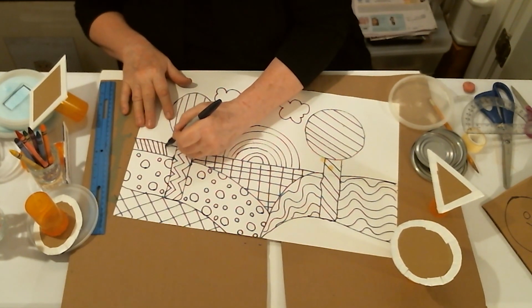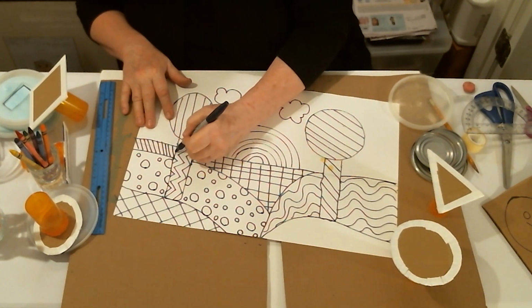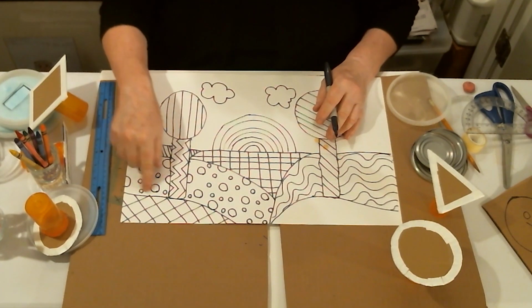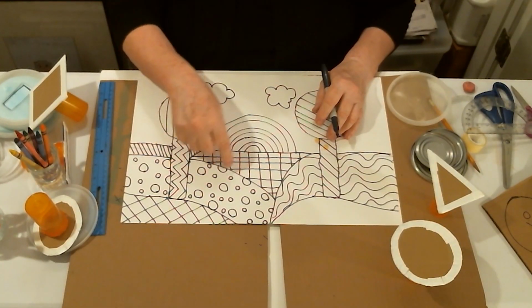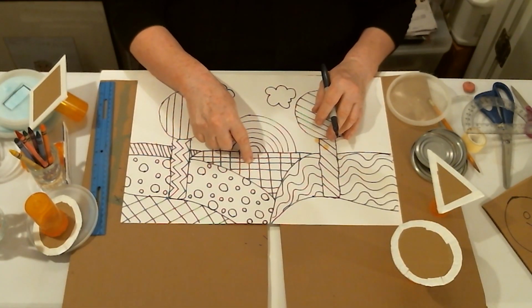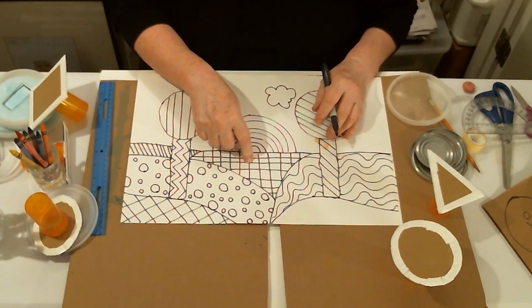A pattern is anything that repeats itself, and our patterns are going to repeat in 2 ways. First, they're going to repeat in the shapes that we make, and then they're going to repeat in the colors that we make. And each pattern is going to be different in shape and different in color.